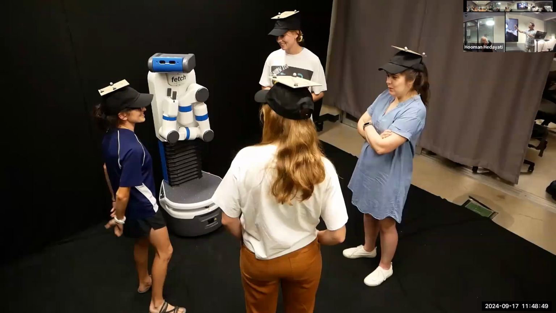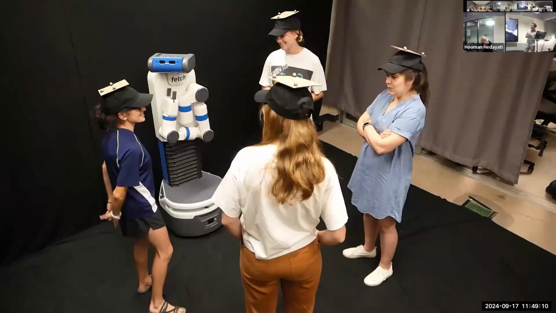So I'm going to give you a demonstration. We have 4 people here, and all of them are wearing motion capture reflective markers, so the robot knows their position. But the person who is going to join the robot does not know anything about it. And still, it can detect that person and look at that person.